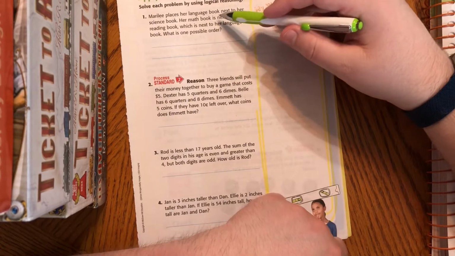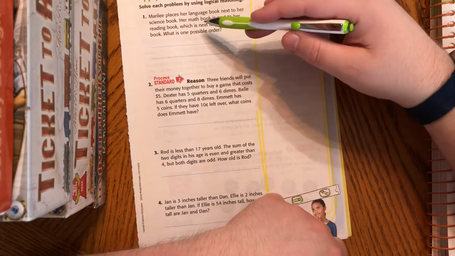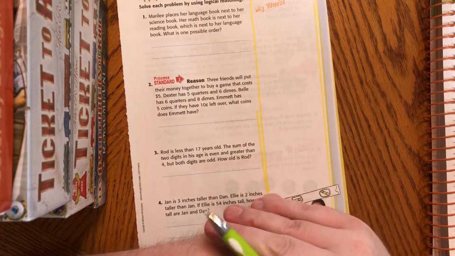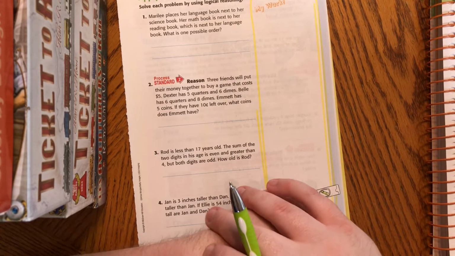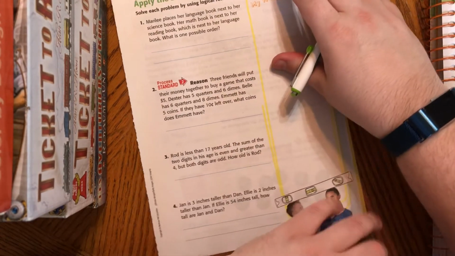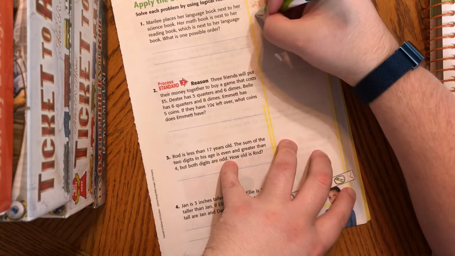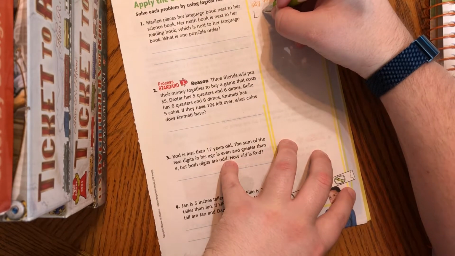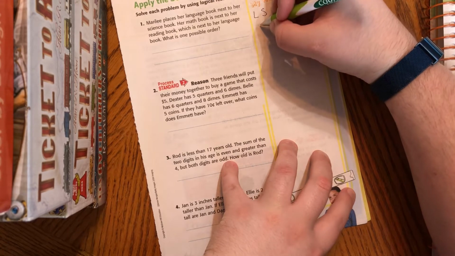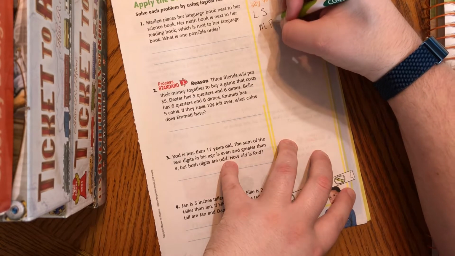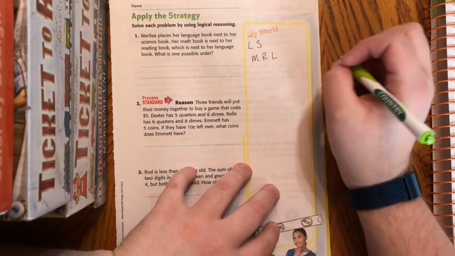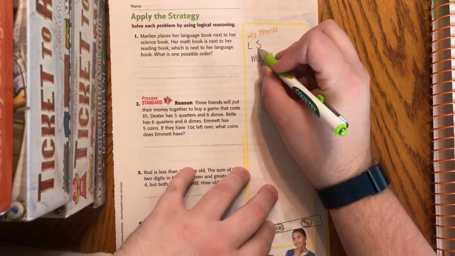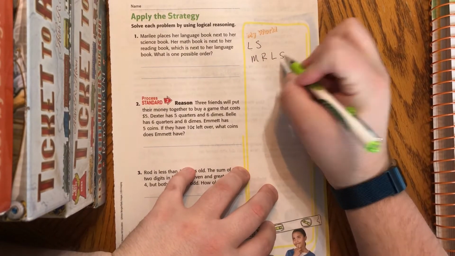Oh, her math book is next to her reading book, which is next to her language book. So, we could have, because language is next to science, and math is next to reading, which is next to language. So science is next to language, so we could have that.